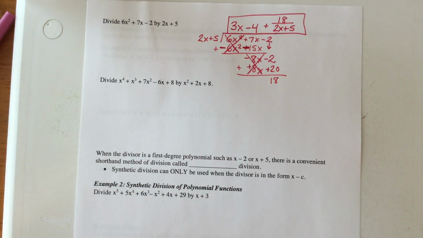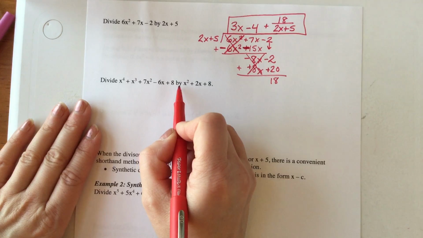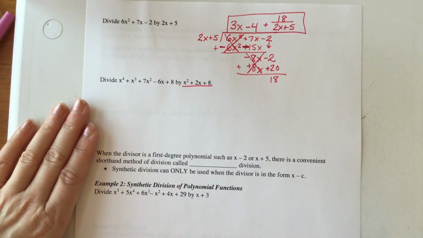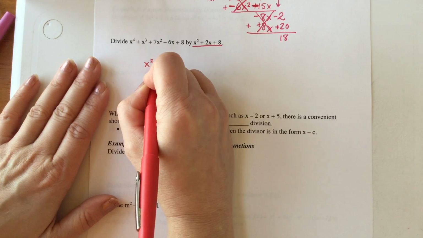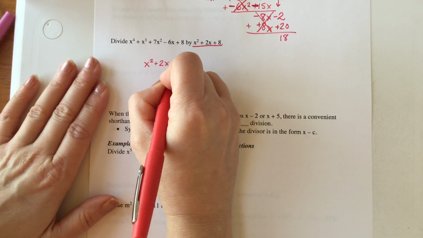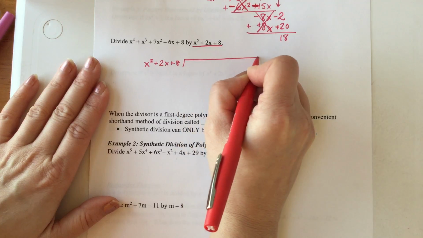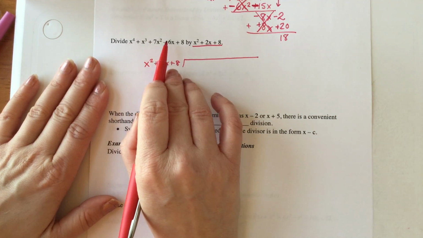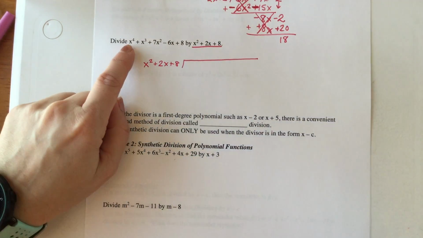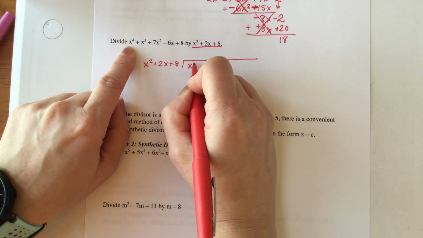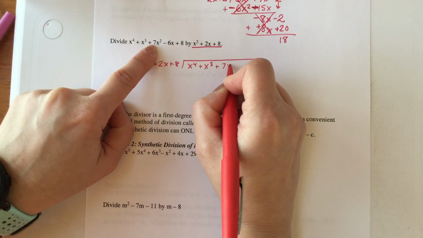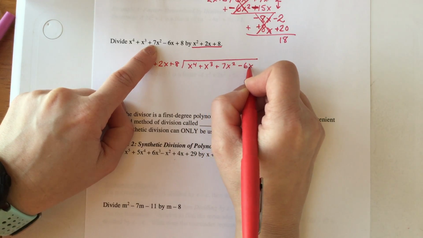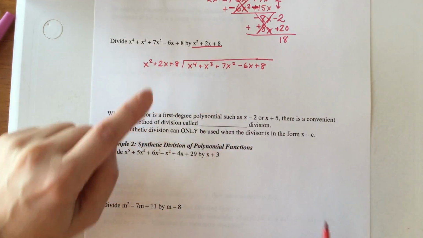One more. Now this time you guys are going to step it up. If you look, what we're dividing by has 3 terms, okay? So that's what goes on the outside, x squared plus 2x plus 8. Underneath, 4x's, 3x's, 2x's, 1x's, no x's. Awesome, we don't have to add in anything. X to the power of 4 plus x to the power of 3 plus 7x squared minus 6x plus 8.